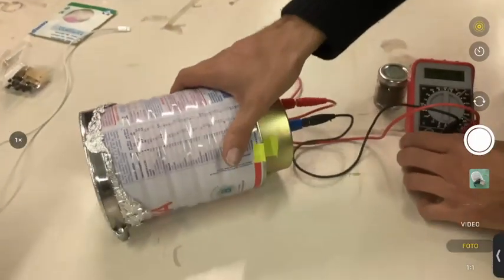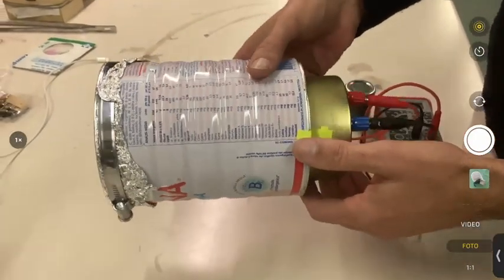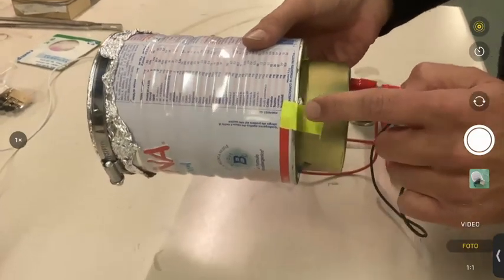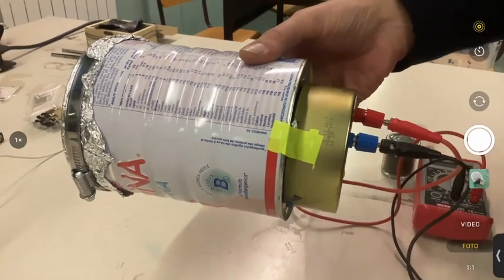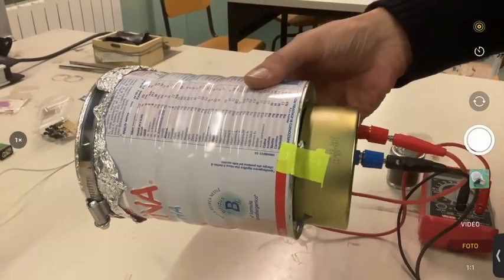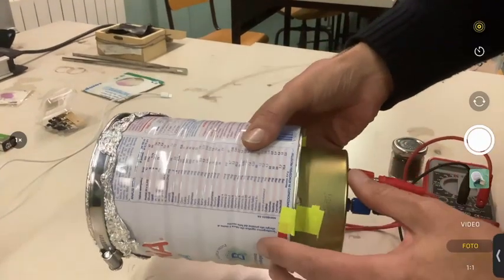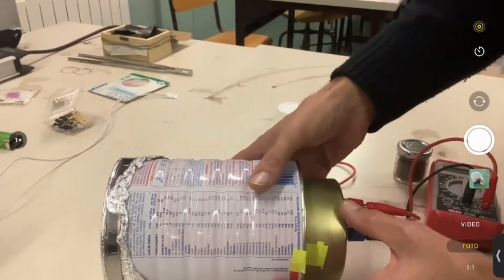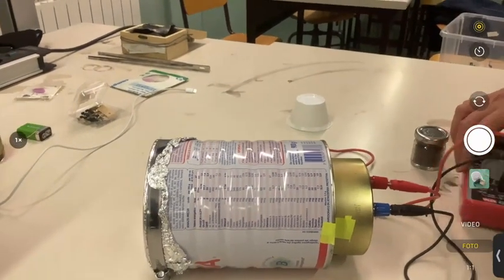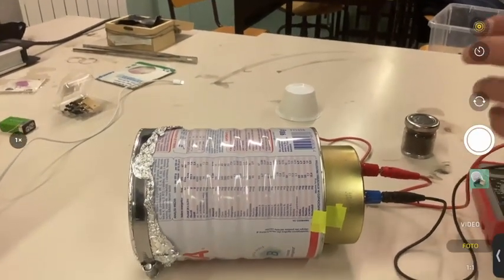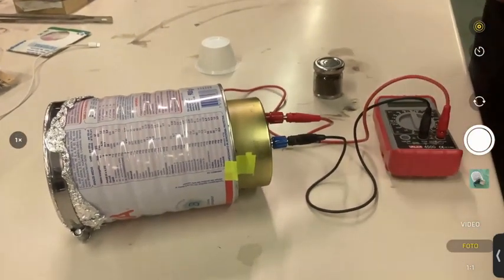So this is the ion chamber. Forgive me if you see some tape here, because I'm ready to open my ion chamber, but I will do it later, because now I want to check how it works and measure some radioactive particles.